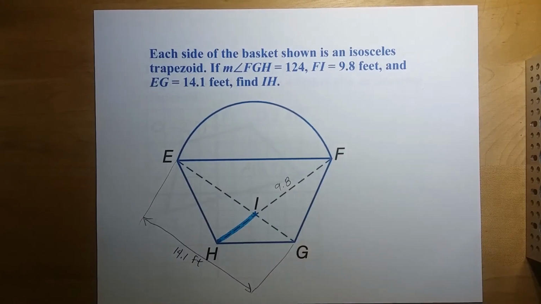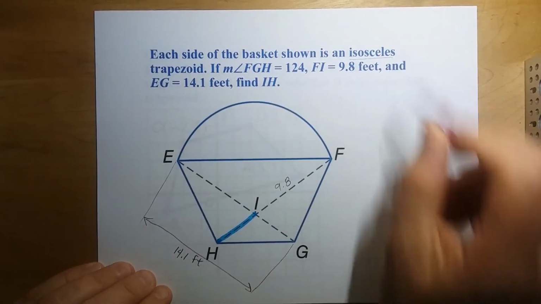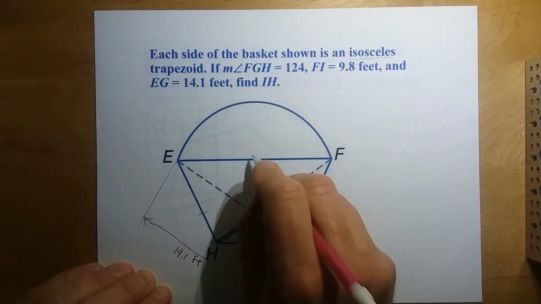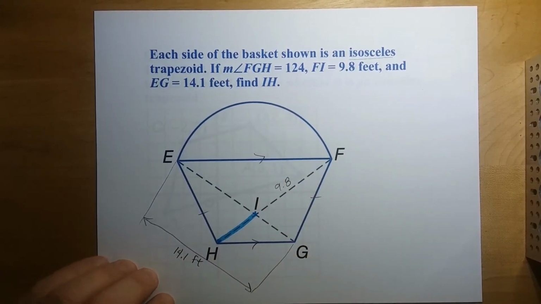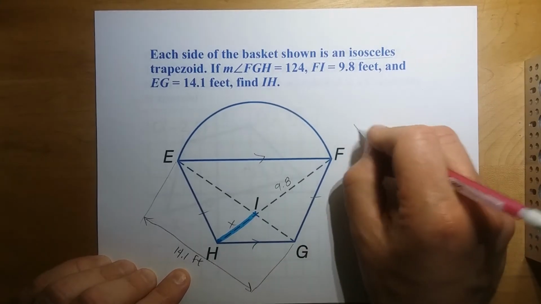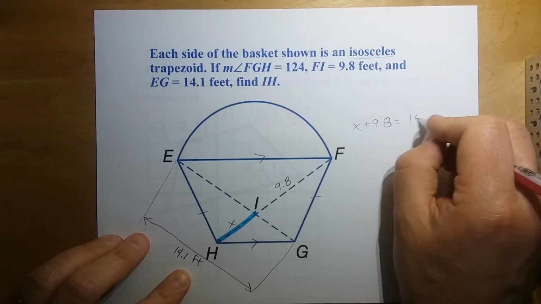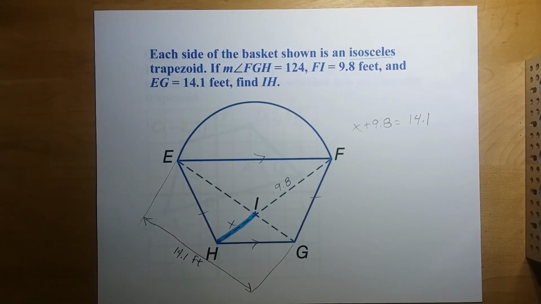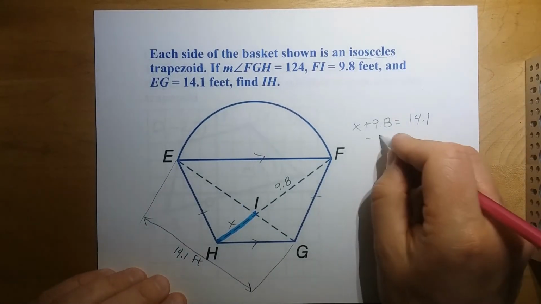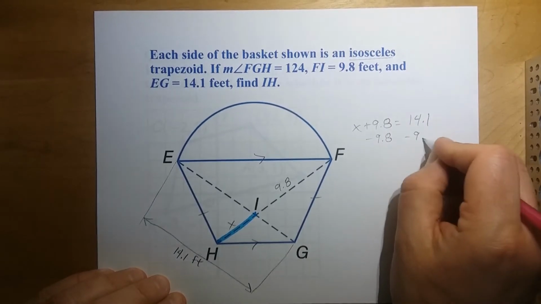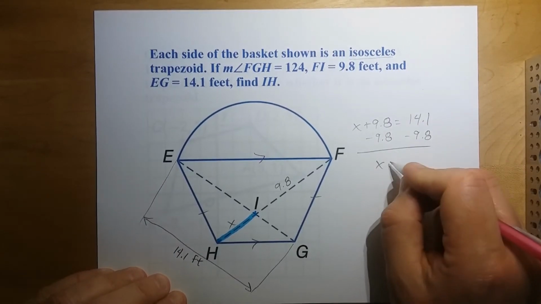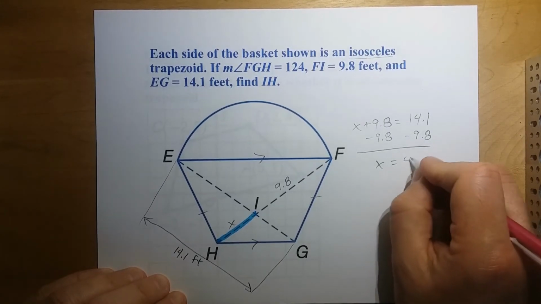Okay. Well, we know if it is an isosceles trapezoid, the legs are congruent. We know the diagonals are congruent, and therefore I should be able to subtract 9.8. Well, let's call this X. We know that X plus 9.8 is going to have to add up to 14.1 for these diagonals to be congruent. And we can subtract 9.8 from both sides, and we get X equals 4.3.